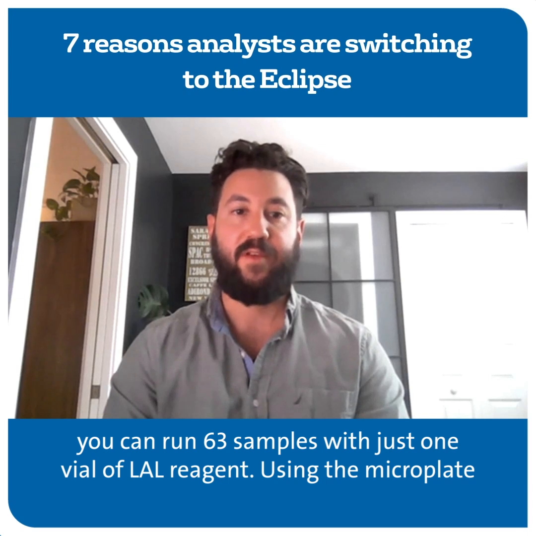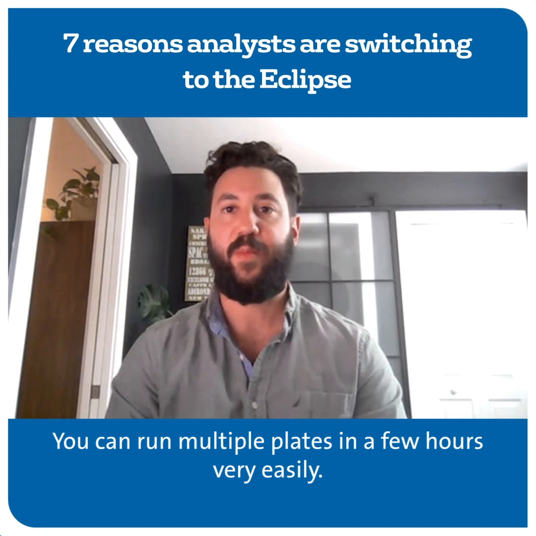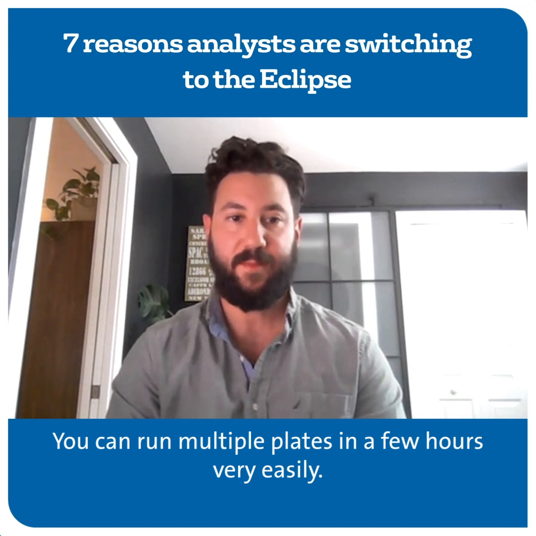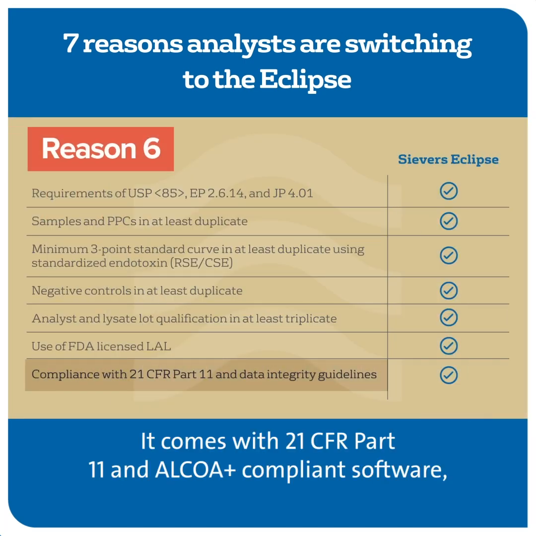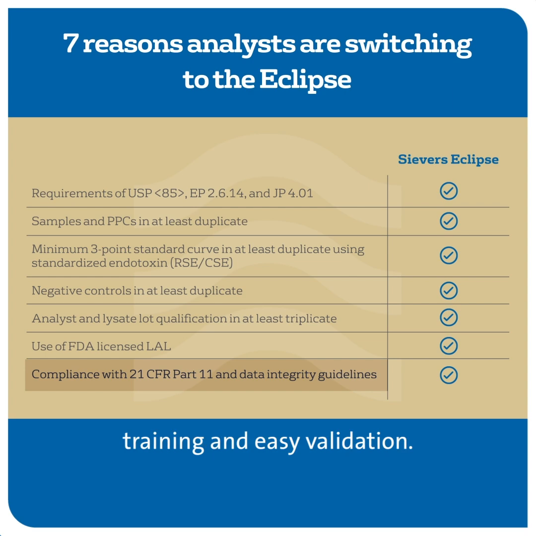Using the microplate, you have increased and improved operational efficiency. You can run multiple plates in a few hours very easily. It comes with 21 CFR Part 11 and ALCOA Plus compliant software, and you can get up and running very quickly with simplified training and easy validation.